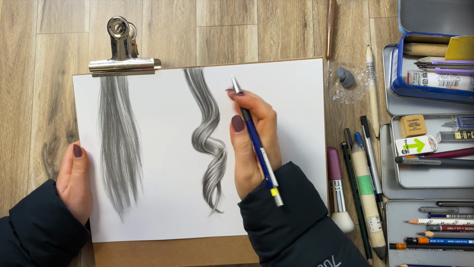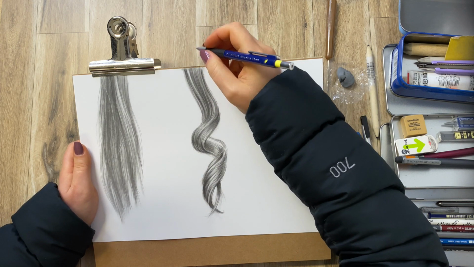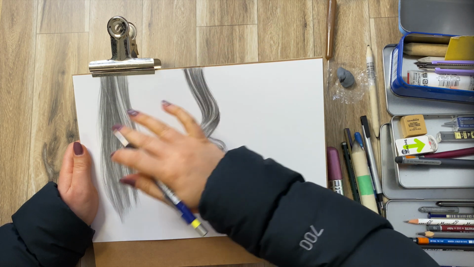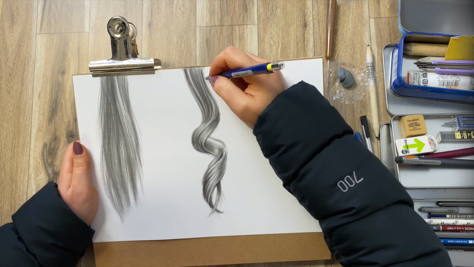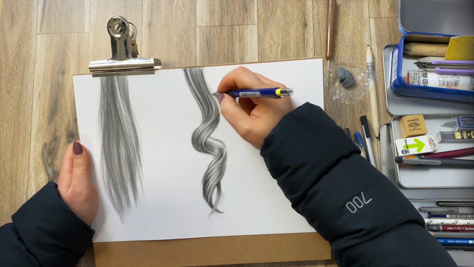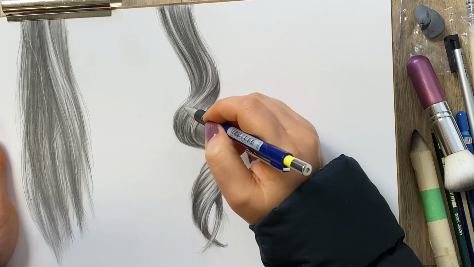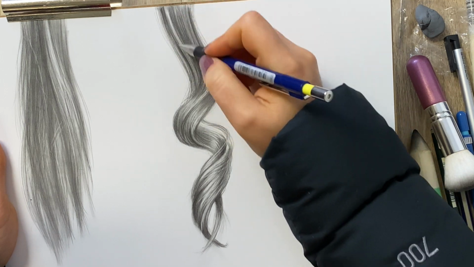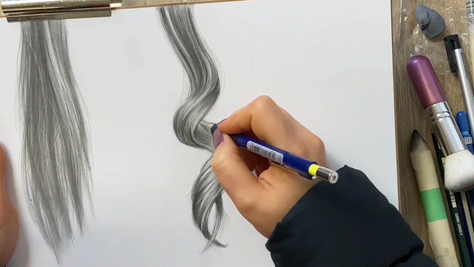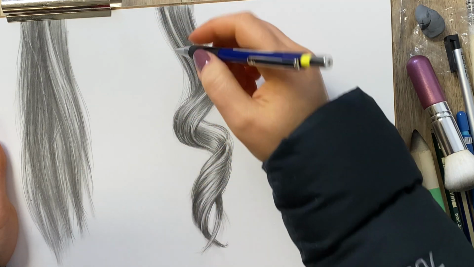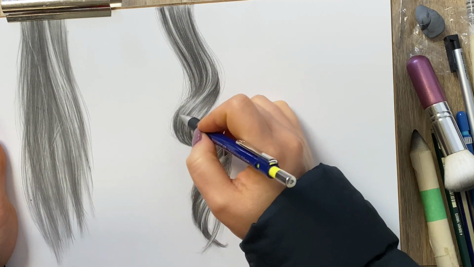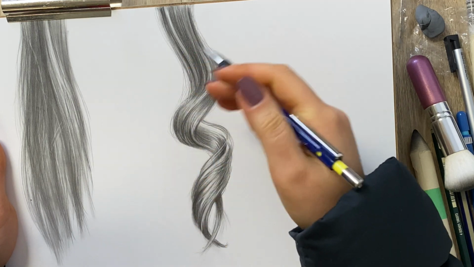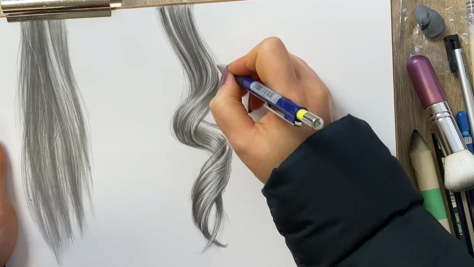Now I'm gonna go for my tiny little mechanical pencil, and now I'm gonna do those little flyaways, how we did here. So I'm gonna do the same thing here too, just those tiny little ones, so some here that are separating a little bit from the strand. And that's quite important for that sort of very natural look as well.